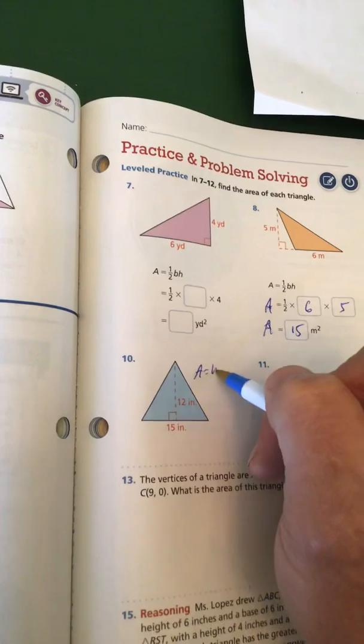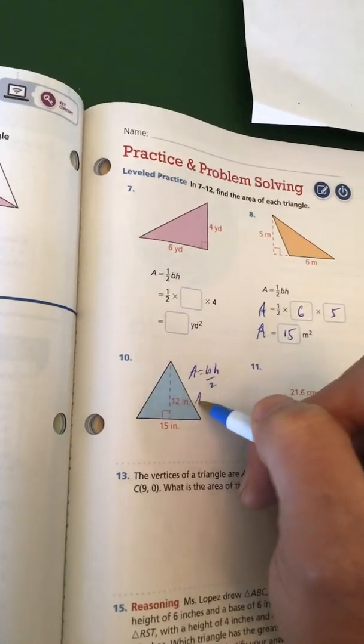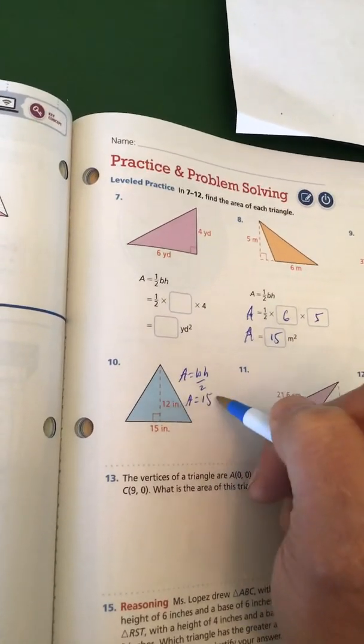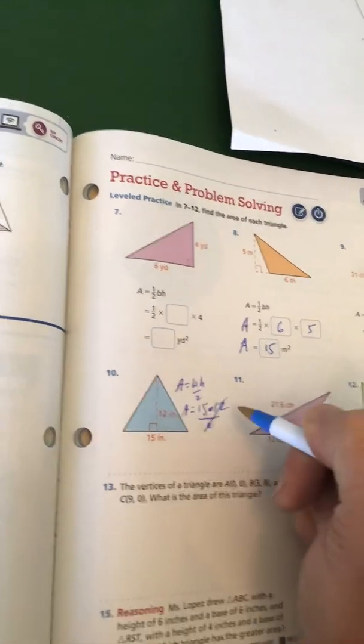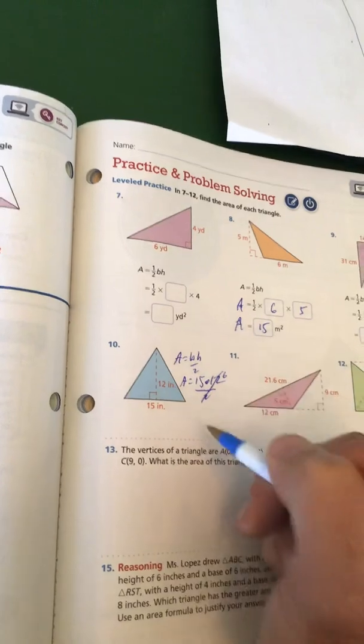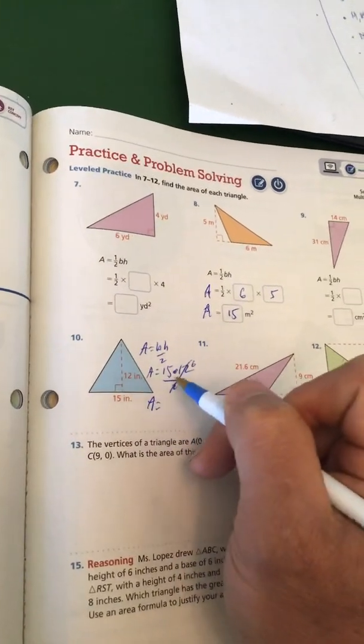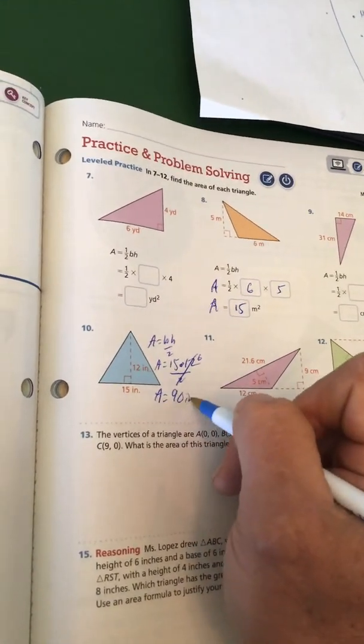Number 10. Area equals base times height divided by 2. Area equals 15 times 12 divided by 2. Now, half of 12 is 6, and 6 times 15 is 90 inches squared.